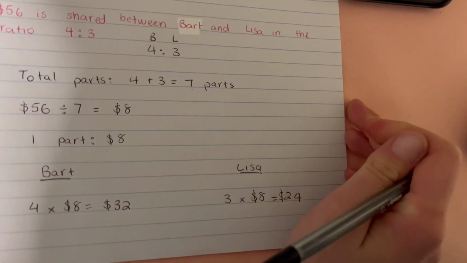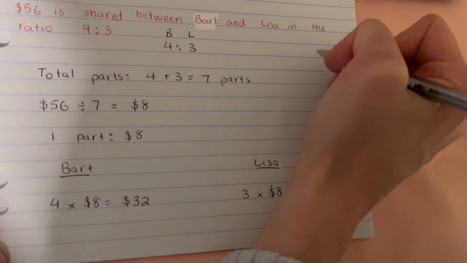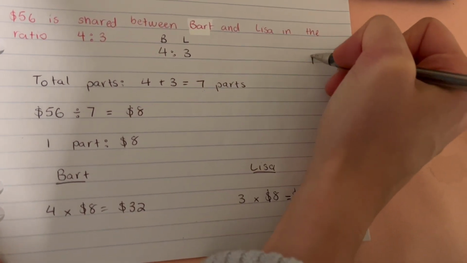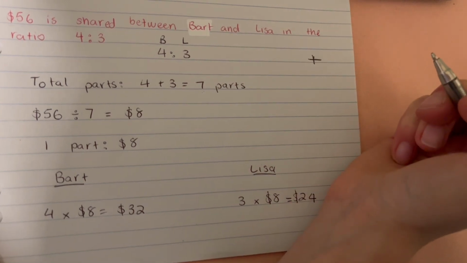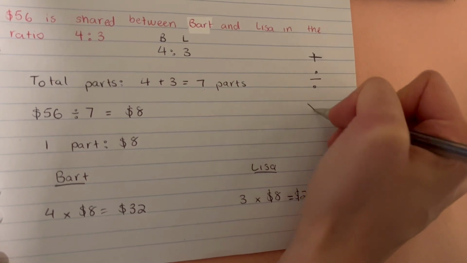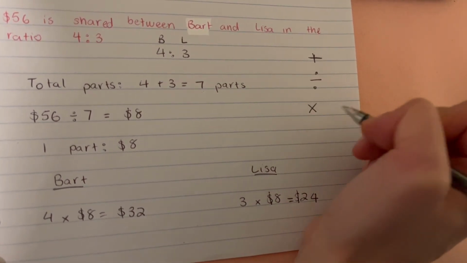Something you can use to help you remember this is when we're sharing a quantity in a given ratio, we use 3 steps. We add the parts, we divide to find 1 part, and then we times to find the part you want.